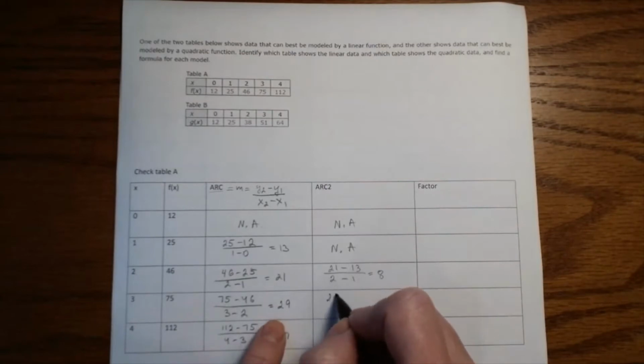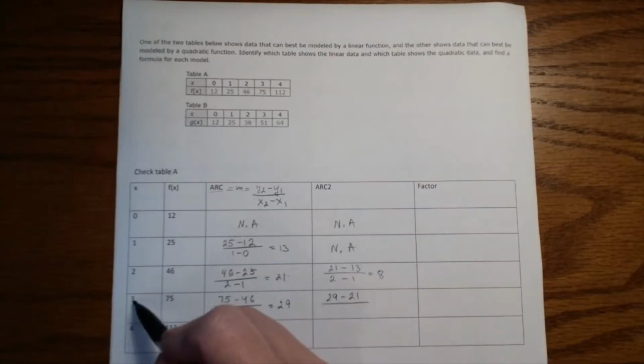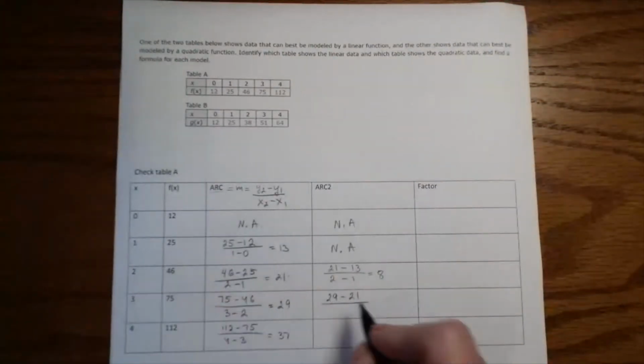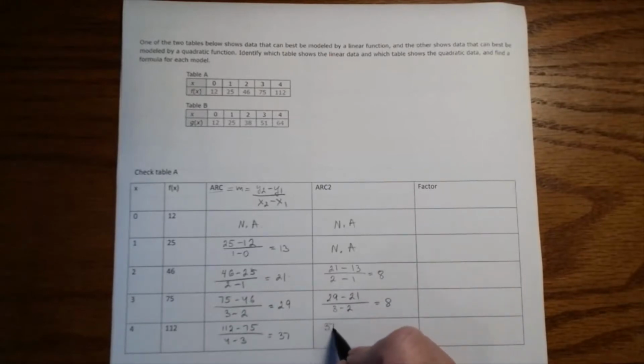Again, 29 minus 21 over 3 minus 2. It will give us 8. 37 minus 29 over 4 minus 3. It will give us 8.